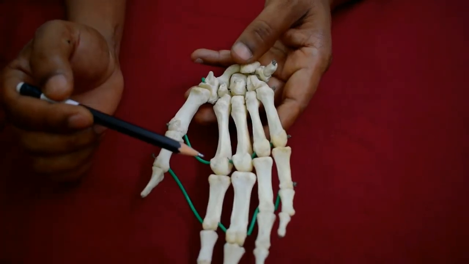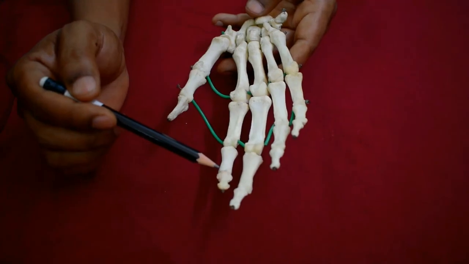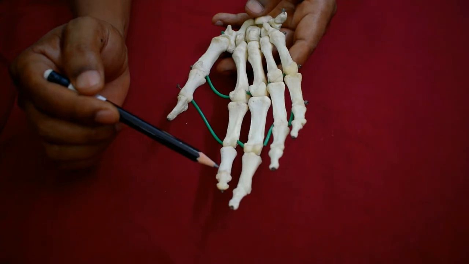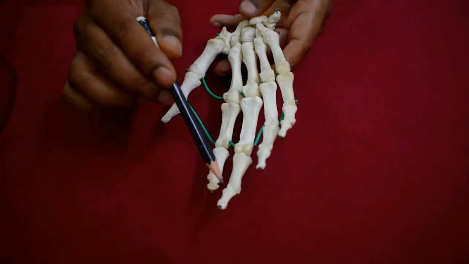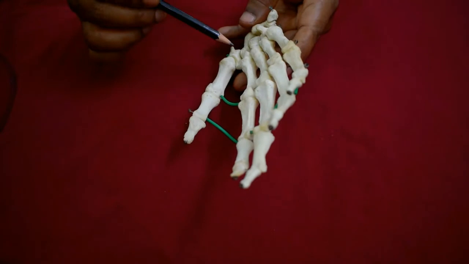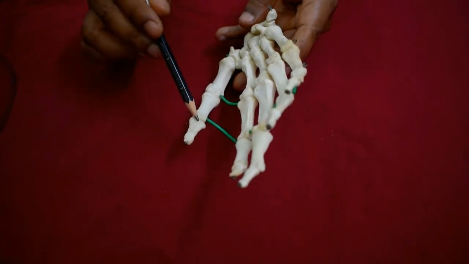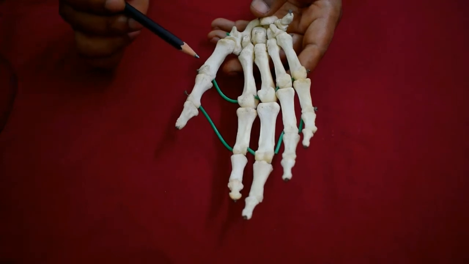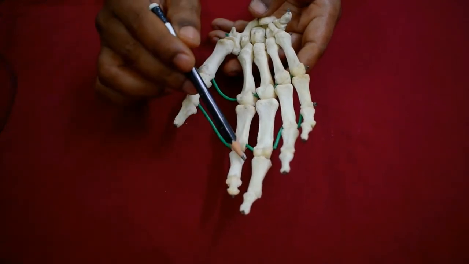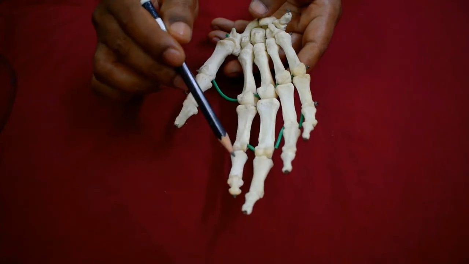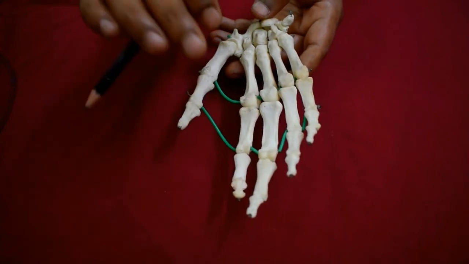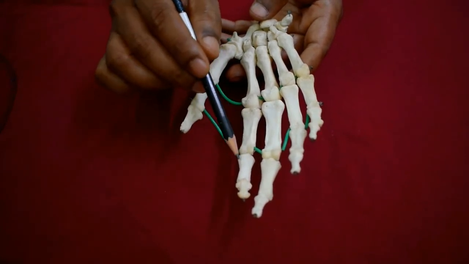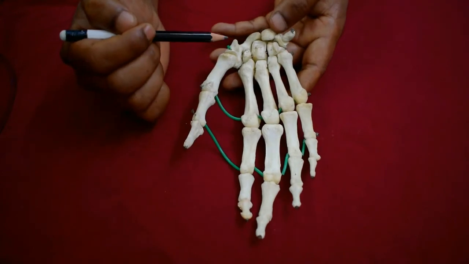Then if you see the insertion of flexor digitorum profundus, tendons of flexor digitorum profundus, after passing in between the two slips of flexor digitorum superficialis, they will be inserting to the base of terminal phalanx. If you take the thumb, flexor pollicis longus will be inserting here, base of terminal phalanx. If you take tendons of flexor digitorum superficialis, they divide into two slips and they will be inserting to either side of the middle phalanx. These are the muscular attachments in the ventral aspect.